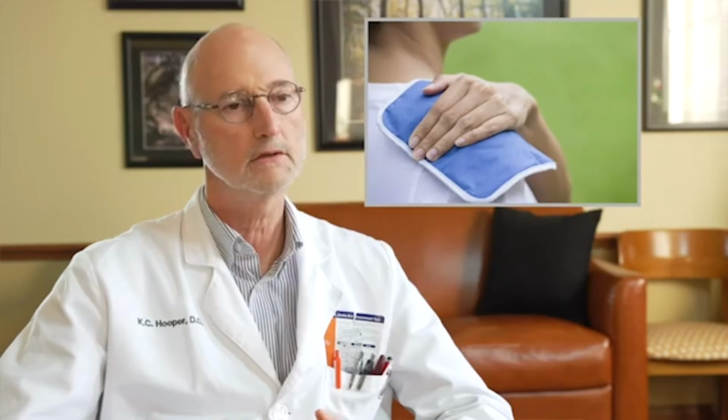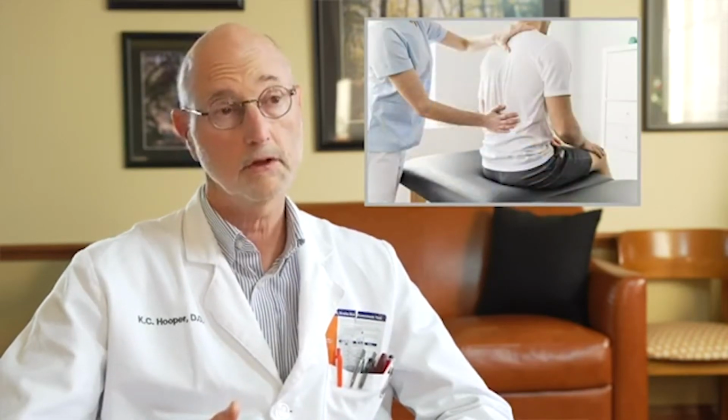And then we start bringing in non-pharmacologic methods of treatment. And those include a wide variety of things, from heat and cold to traction to manual therapy and physical therapy. There are certain kinds of pharmacologic means, such as non-steroidal anti-inflammatories.